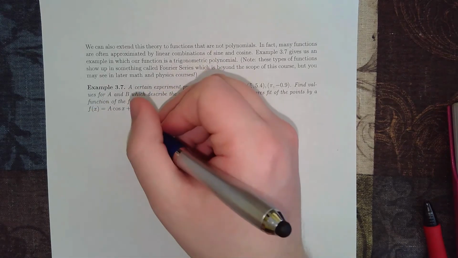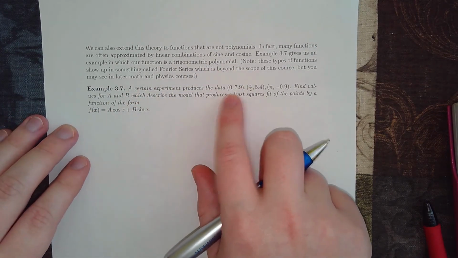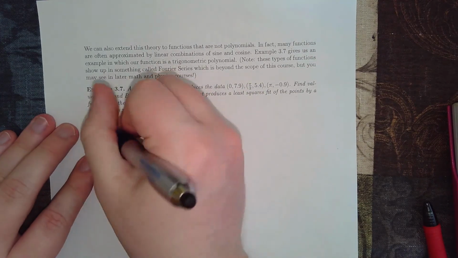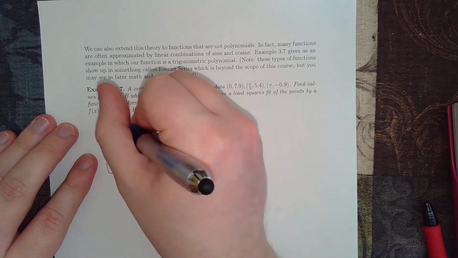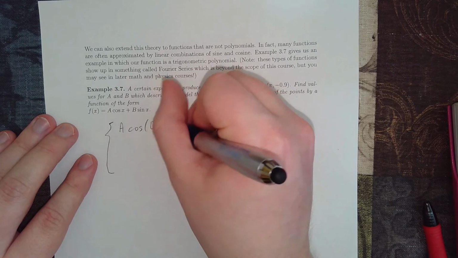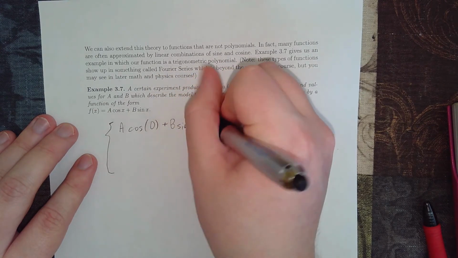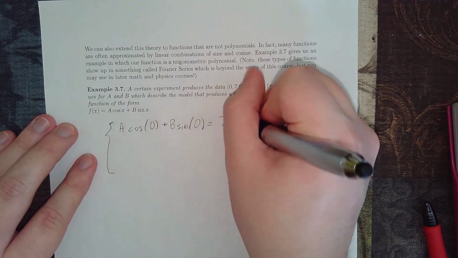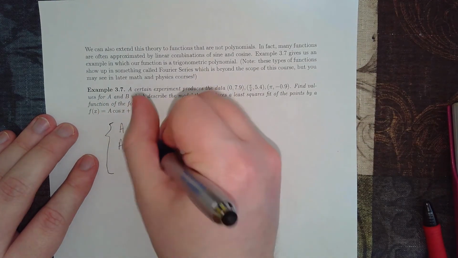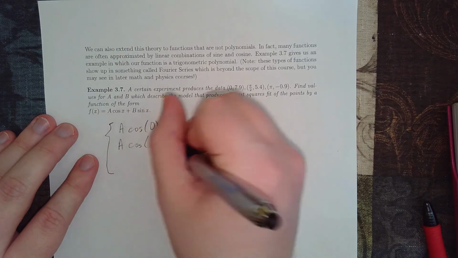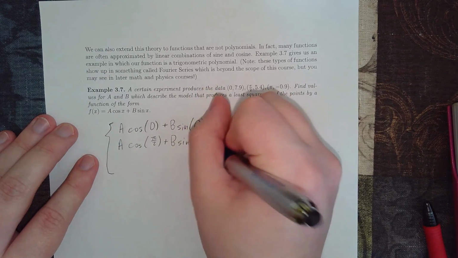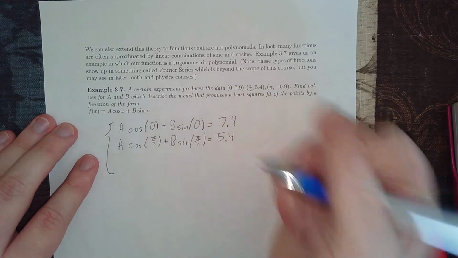So in other words, we'll do the same thing we've been doing: we'll plug in the x for the x part, and we'll plug in this for the f of x part. So for our first equation, we should get A cosine of 0 plus B sine of 0 equals 7.9. Our next equation should say A cosine of pi over 2 plus B sine of pi over 2 equals 5.4.